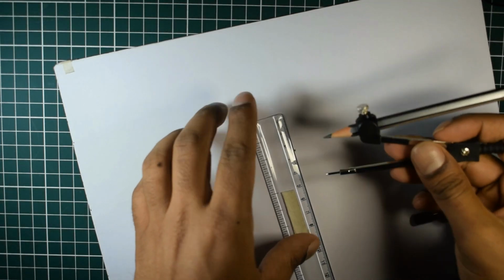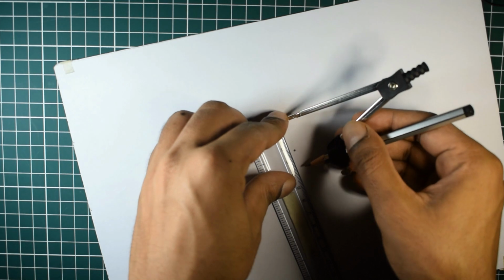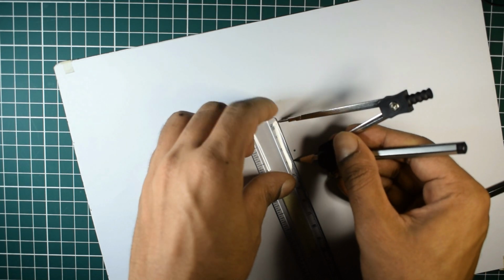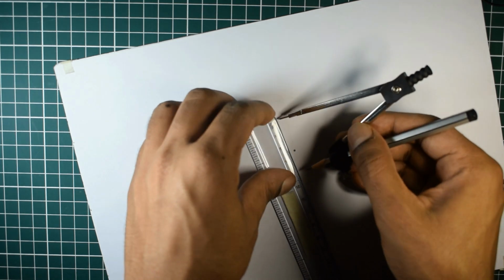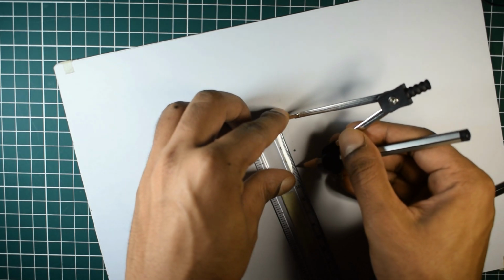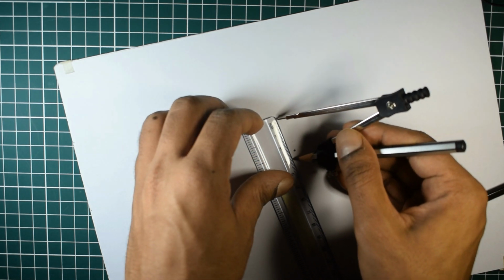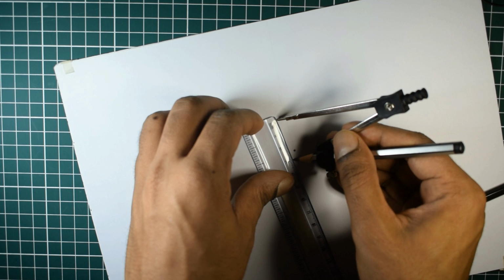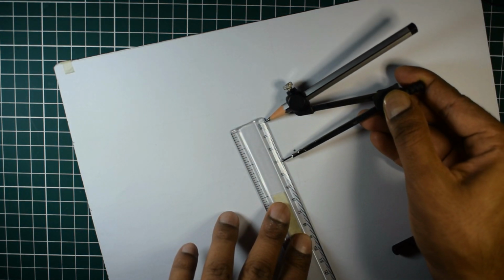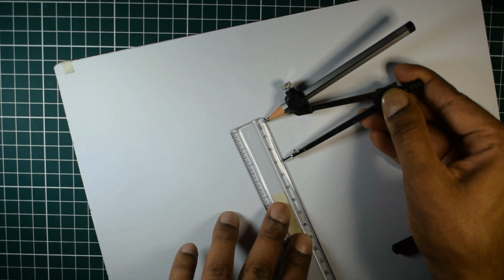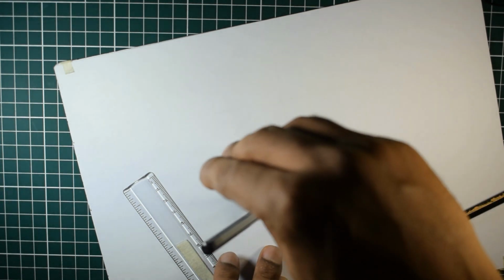The first thing is to draw a circle of radius 3 cm. So always try to verify whatever you're doing.